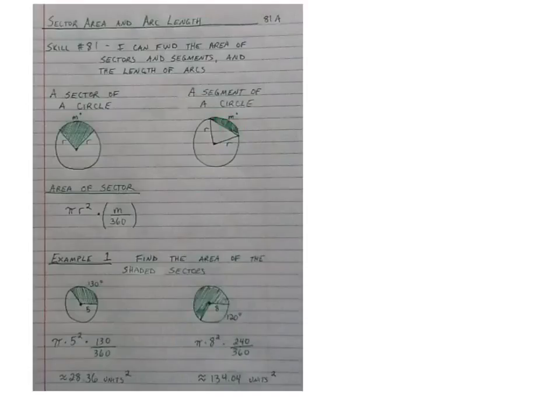So what we have here is the area of a sector is equal to the area of the circle times the portion that is the sector, which makes logical sense. The area of a segment I didn't write down here, but I will shortly. It's going to be the sector area minus triangle area.